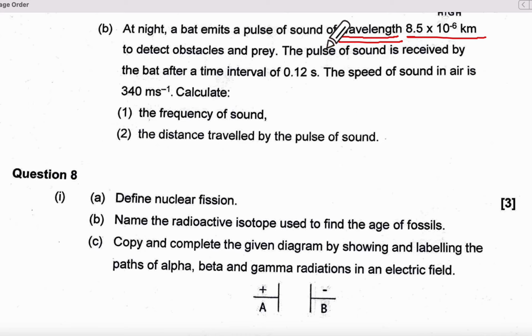Read the question. A pulse is received after this time interval. Speed of the sound is this. Calculate the frequency. Now see, this is V, this is lambda, and this is the time. Now frequency. What is frequency? Frequency is equal to 1 upon time period. We can't use that. We have to use V equals F lambda.